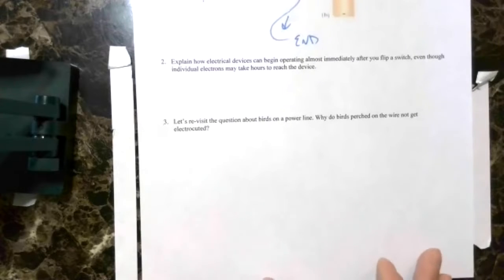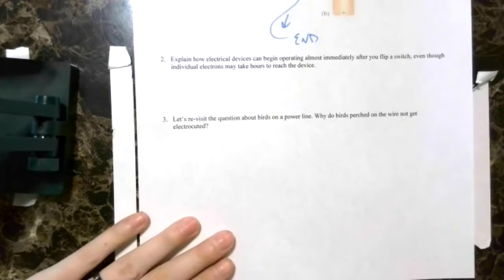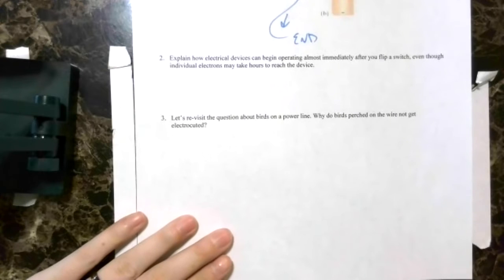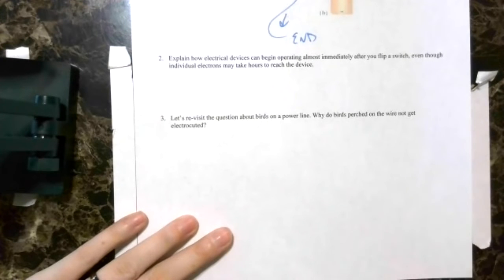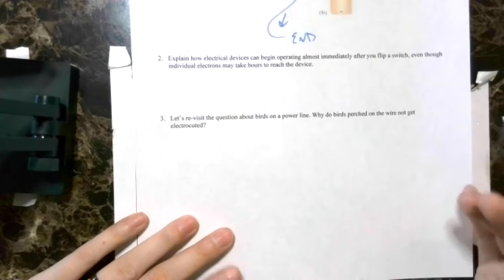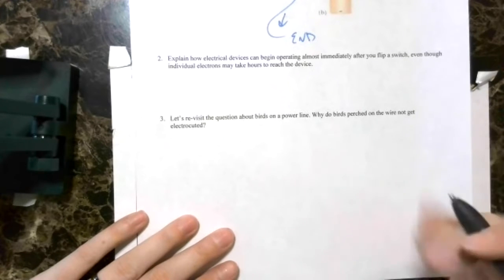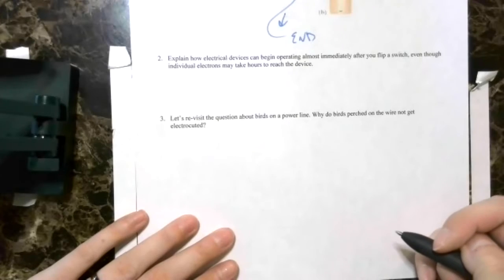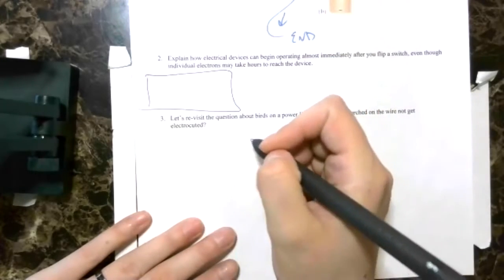Okay, number two is actually pretty hard. If you weren't exactly sure, that's totally fine. This was a hard one. So explain how electronics can begin operating almost immediately after you flip a switch, even though individual electrons may take hours to reach the device. So you're in your room.